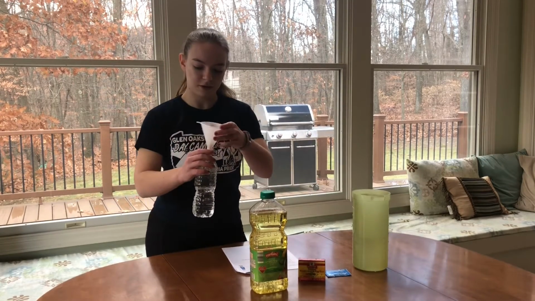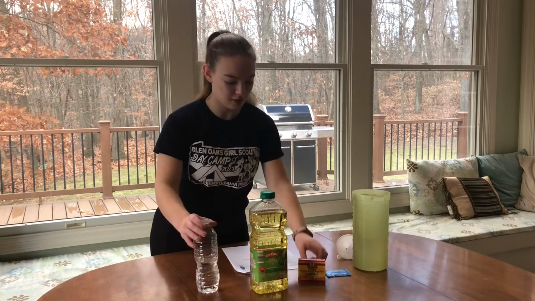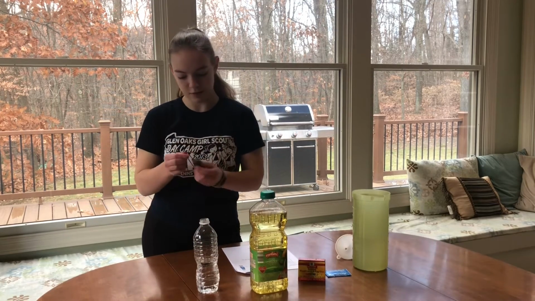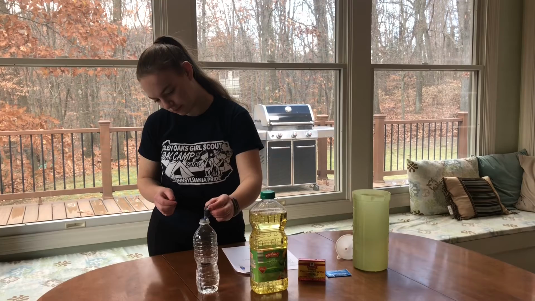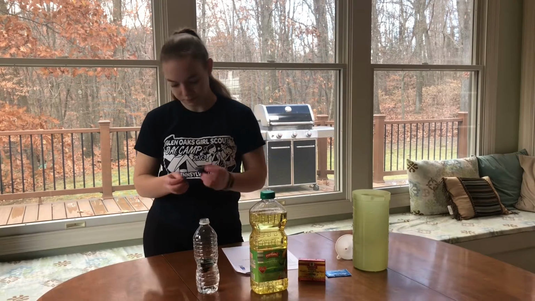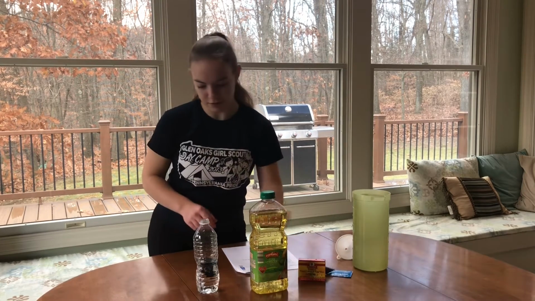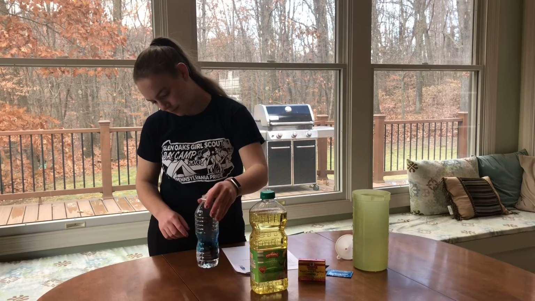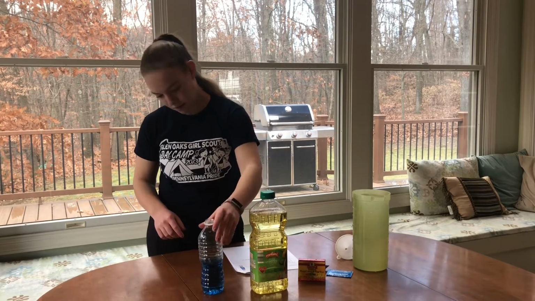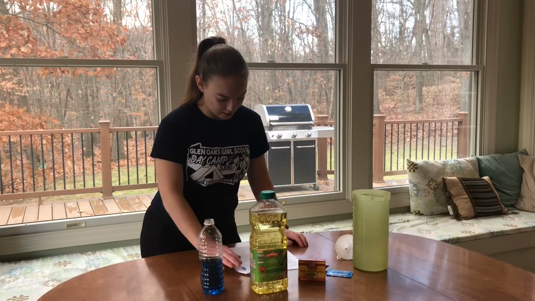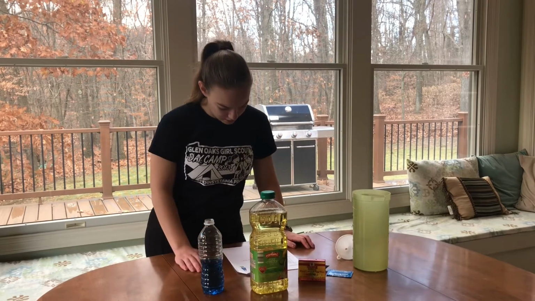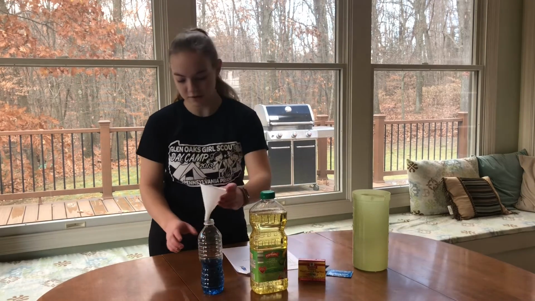So now what I'm going to do is add some food coloring. I've chosen to use blue, so I'm going to put a couple drops of that in there. Alright, give that a little swirl to get the color distributed. And then we're going to fill the bottle the rest of the way with oil.